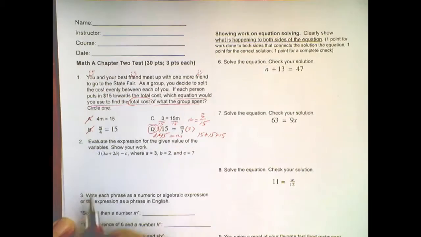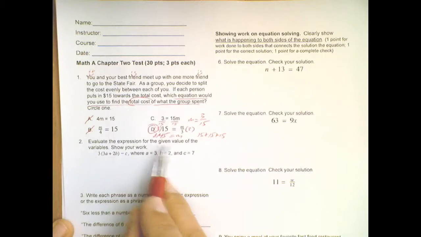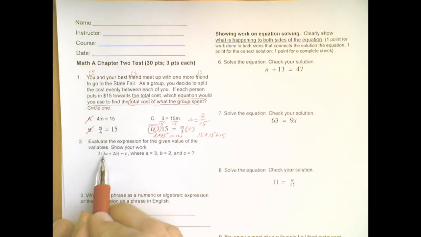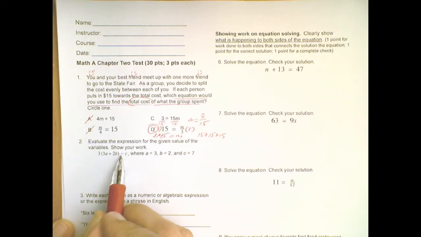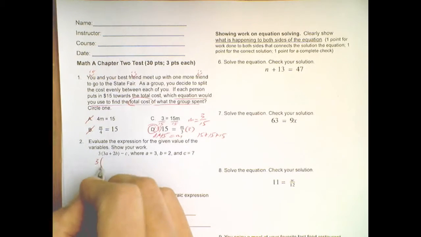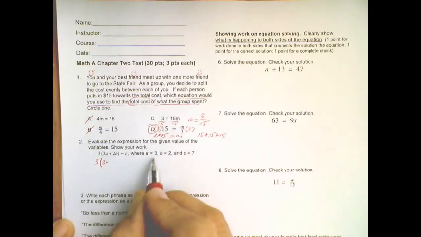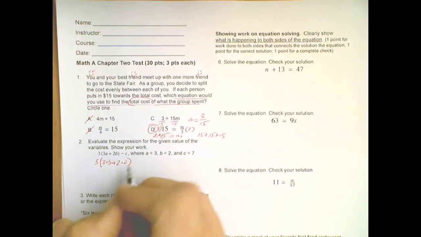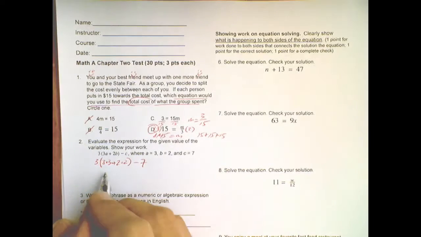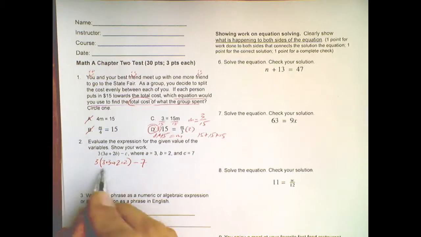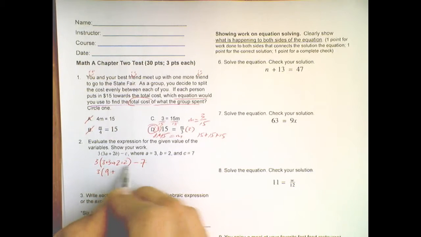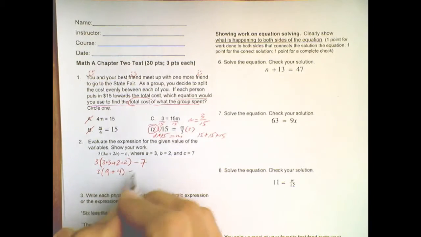So D. Number 2, evaluate the expression for the given value of the variables. Show your work. So I have 3 times the quantity, 3 times A, plus 2 times B, quantity, subtract C. So I plug in: 3 times A is 3, plus 2 times 2, minus 7. So now it's an order of operations problem. I do what's inside the parentheses first. 3 times 3 is 9, plus 2 times 2 is 4, minus 7.